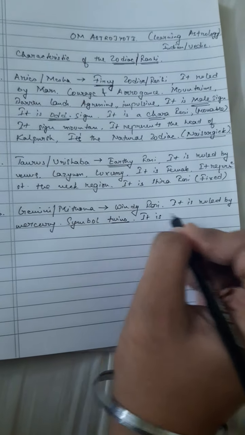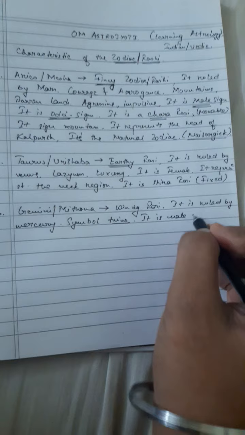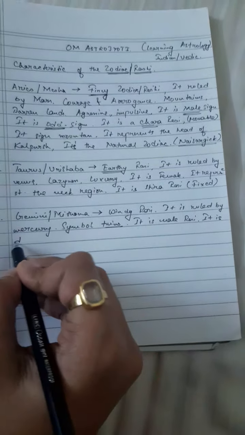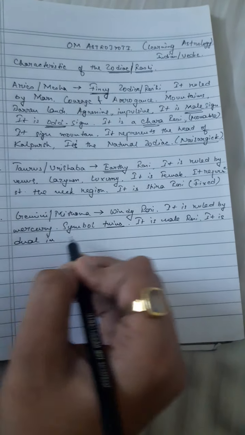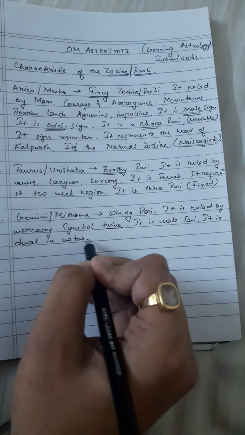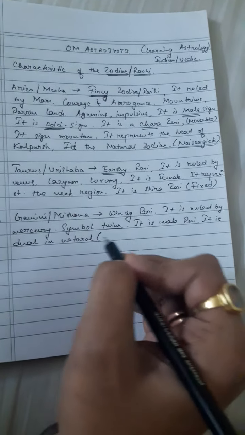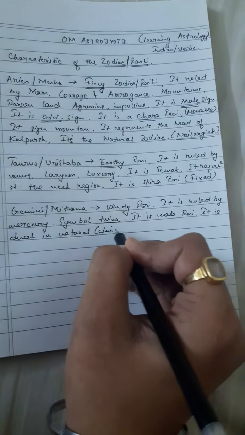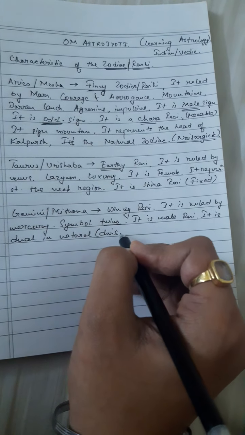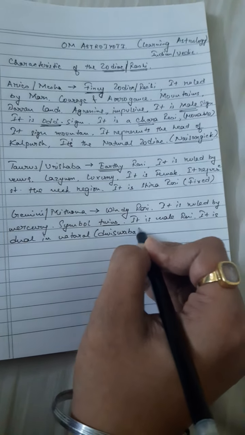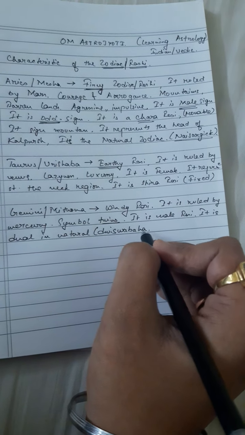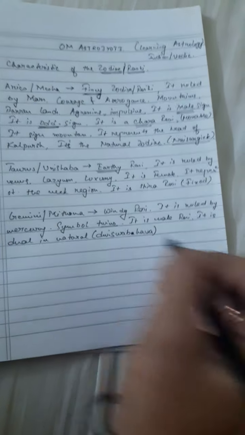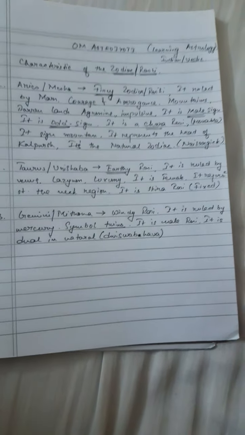It's a male Rashi. It is dual in nature. Dual in nature means it's neither fixed, it's neither movable, it's both. It is called Dviswabhava. Dviswabhava means dual in nature.